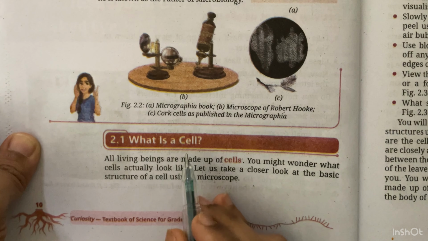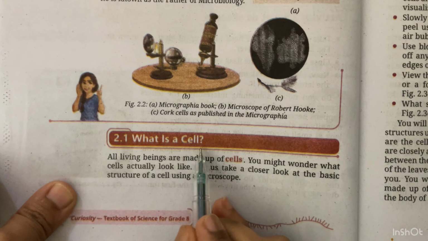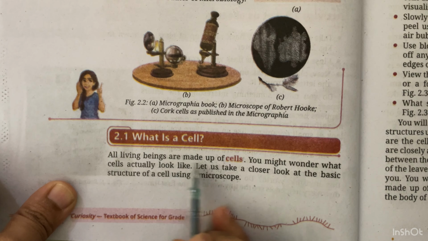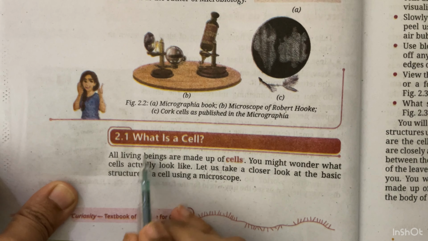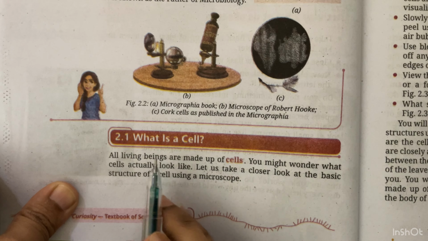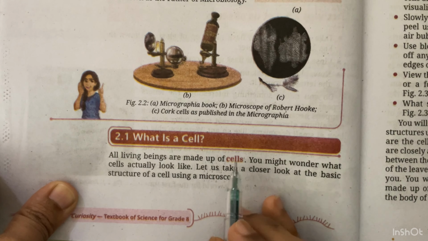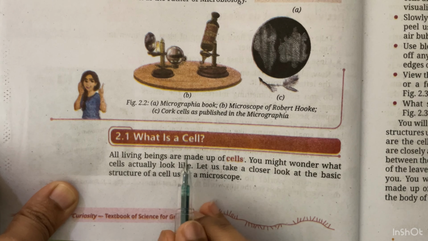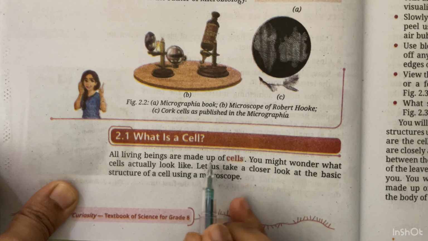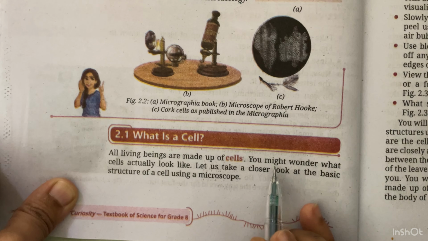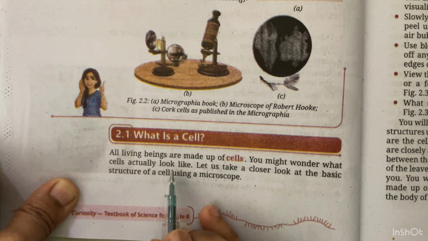In this video, let me start from a cell. Okay, so what is a cell here? All living beings are made up of cells. All living beings here includes plants and animals both. Now all the living beings, everything is made up of what? Cells here. So you might wonder what cells actually look like.